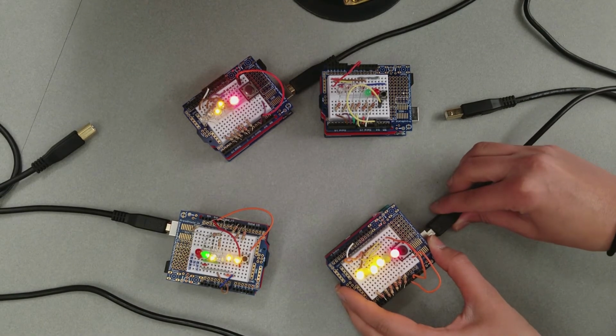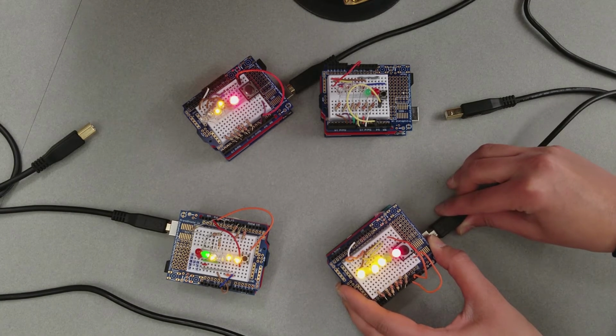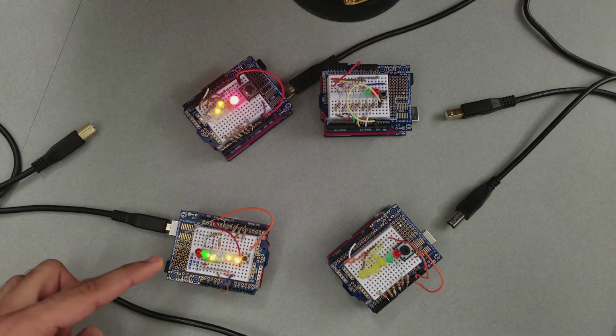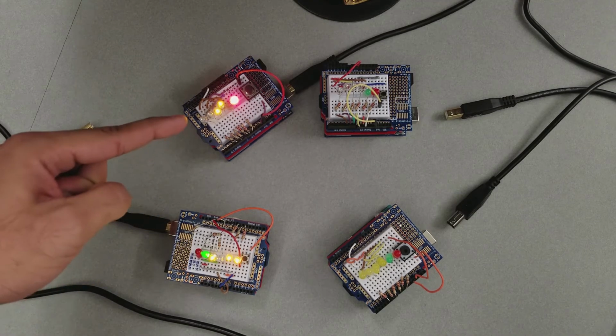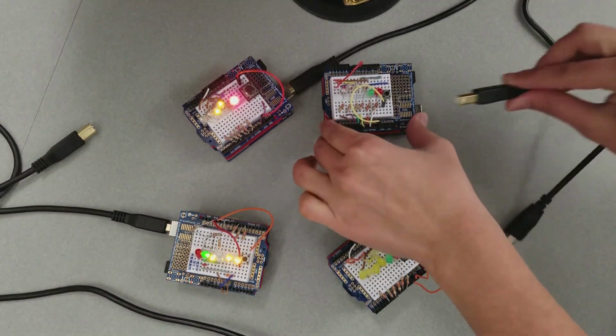So if I drop one more device, the leader's ID is still smaller than this one, so he selects himself as the leader.